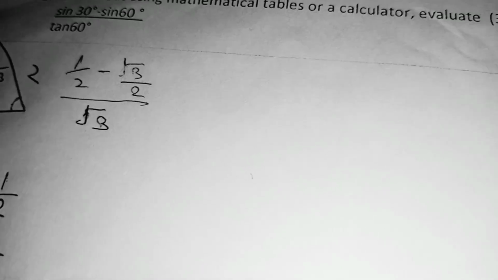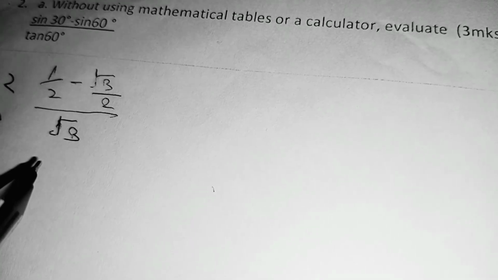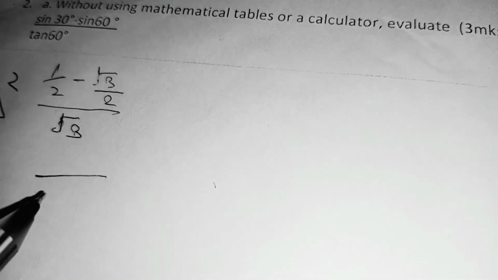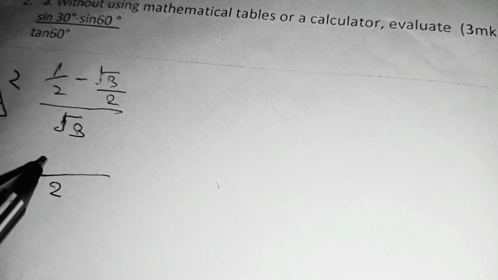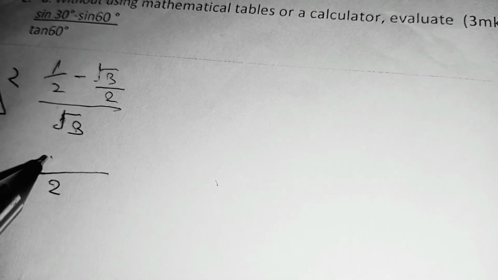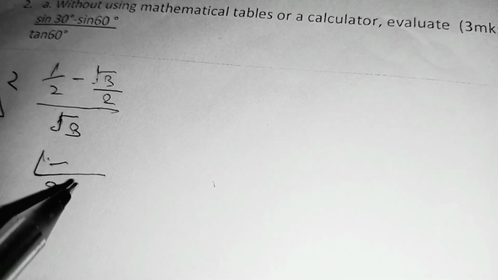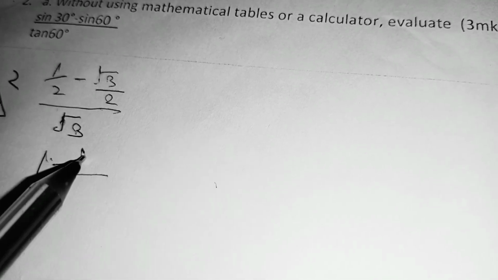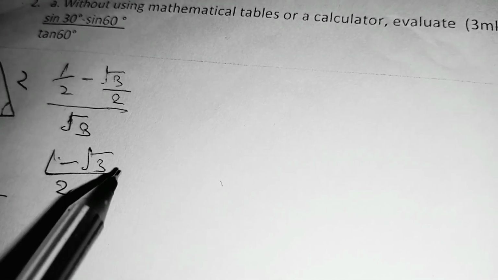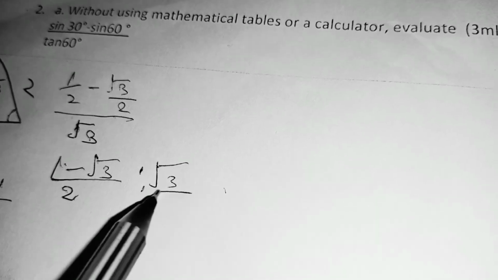So the numerator, you can relate to the same denominator, whereby you have LCM of 2 and 2 is 2, so you have 2. 2 divided by 2 is 1, 1 times 1 is 1. 2 divided by 2 is 1, 1 times root 3 is root 3. Everything divided by root 3 over 1.